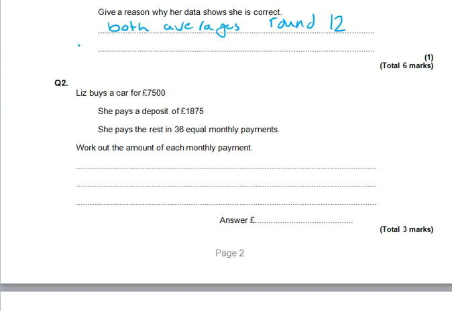Lisa buys a car for 7,500. She pays a deposit. Now, deposit's what you sort of put down for the car, and it comes off the total, and you've still got the rest still to pay. So the first thing I'm going to have to work out is 7,500 take away the deposit, which will tell you how much of the car you still have left to pay. So we're going to do 7,500, take away 1,875, and we end up with 5,625.